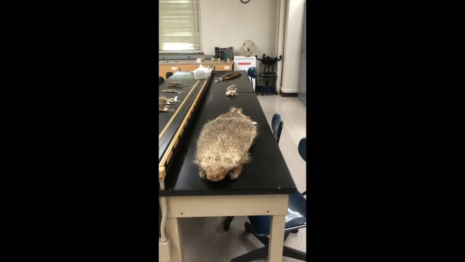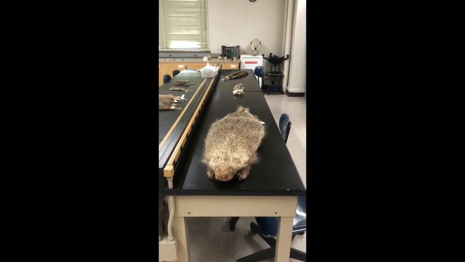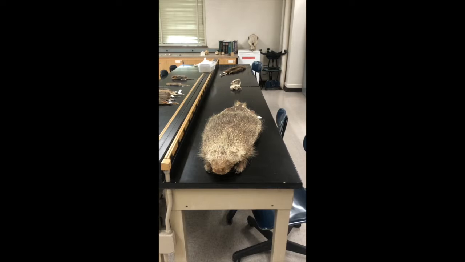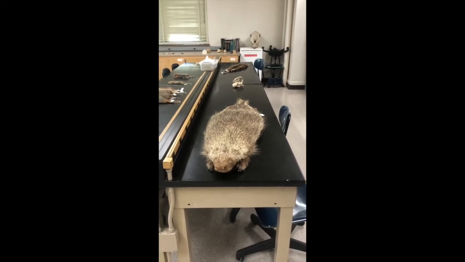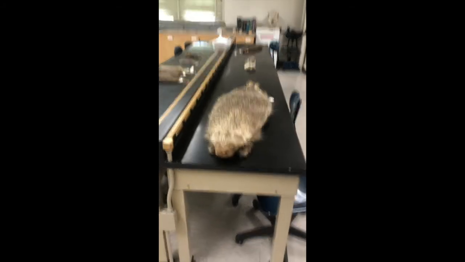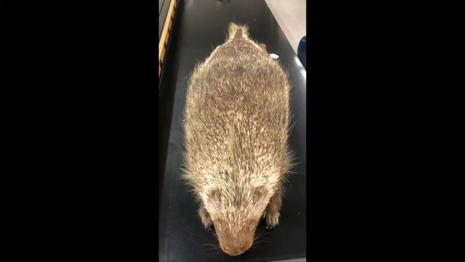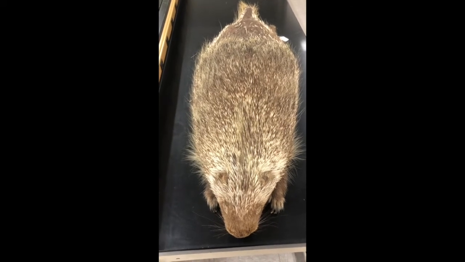Starting in suborder Hystricomorpha, we have 2 specimens, the first being in family Erethizontidae, which is our New World porcupines. So this specimen we have here is Erethizon dorsatum.